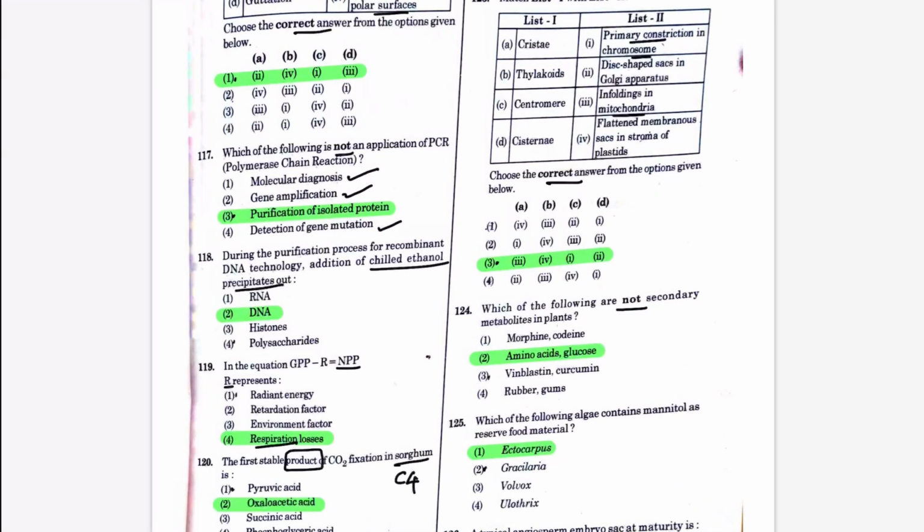Okay, and 124, they are asking which of the following are not secondary metabolites. We know morphine, codeine, vinblastine, curcumin, rubber, gums, all these are secondary metabolites, whereas amino acid and glucose are not secondary metabolites, they are all primary metabolites, which means they are directly involved in the metabolism in our body. So these two are primary metabolites, right.